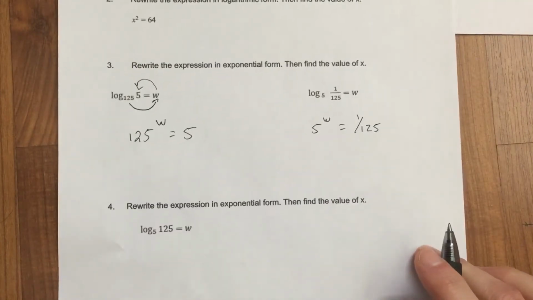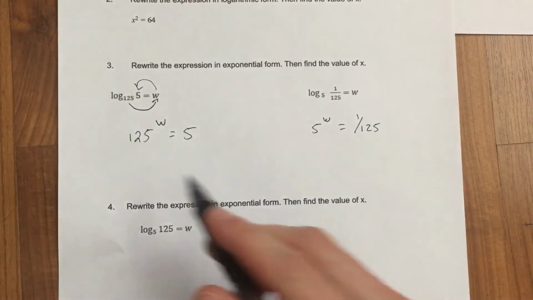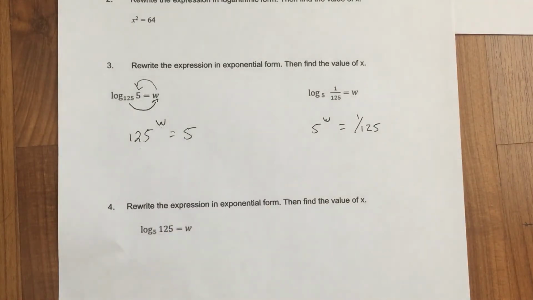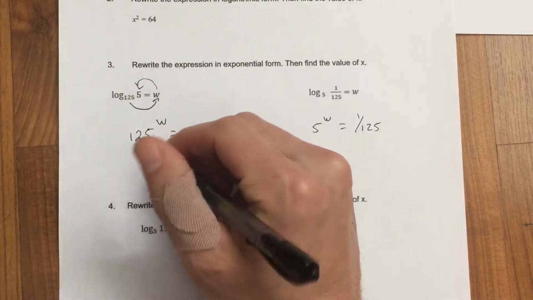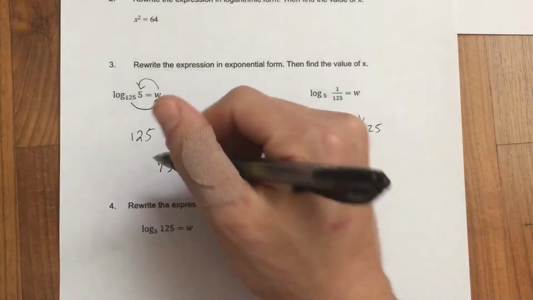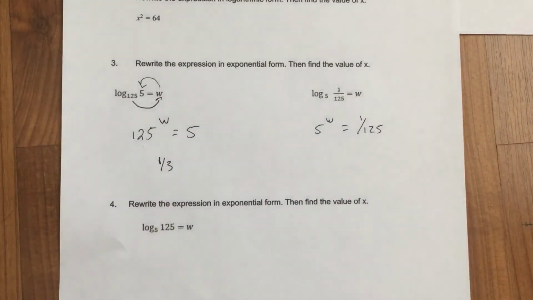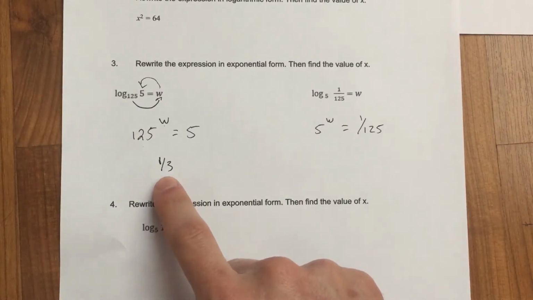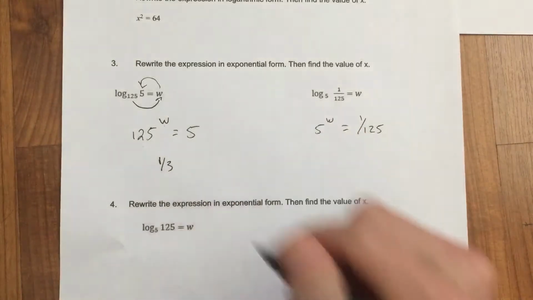Now, to solve for the variable, you could think of it as, 125 to what power equals 5? The solution to that problem is 1/3. The reason being is the third root of 125 is 5. We talked about this right before we went on this COVID-19 break, if you will, but 1/3 is the same as the third root when we use it as an exponent. So w is equal to 1/3.